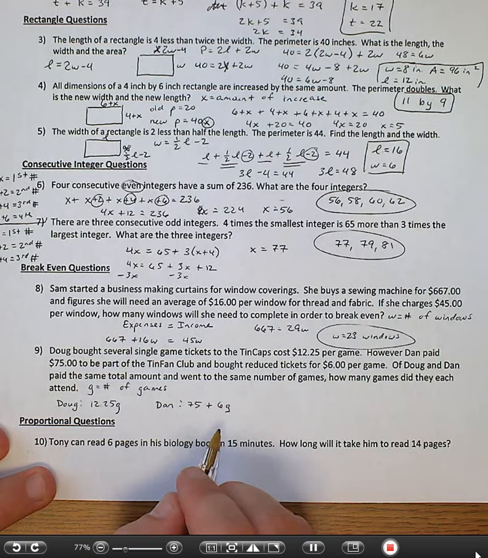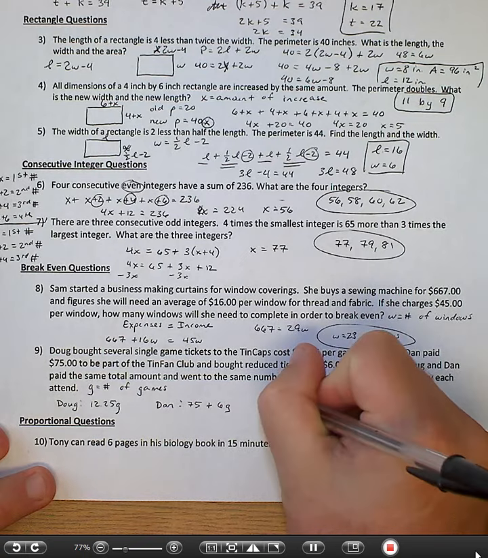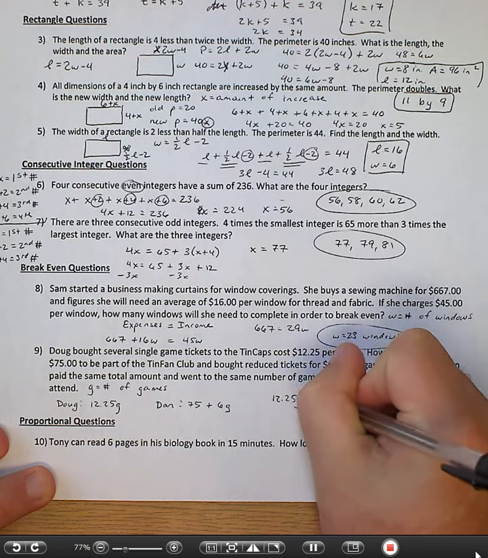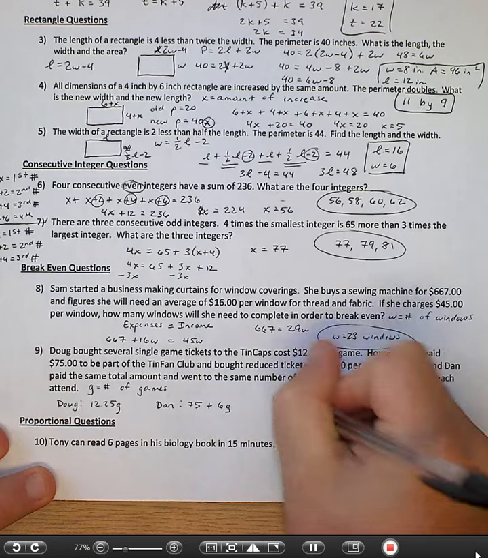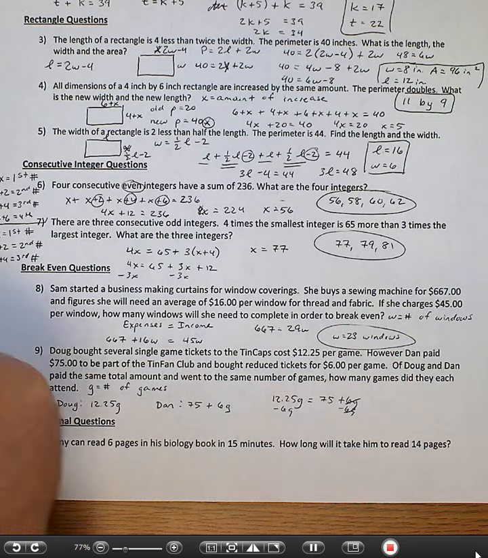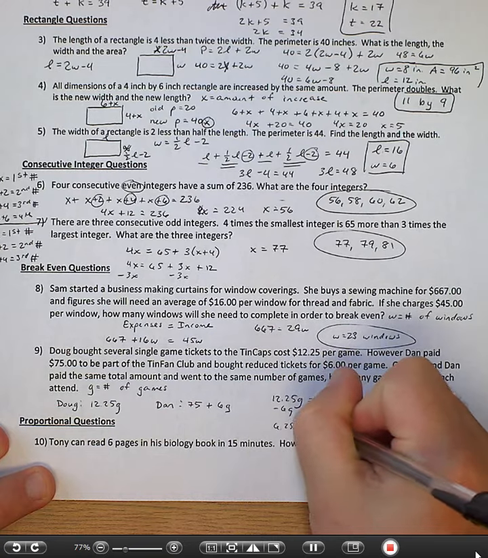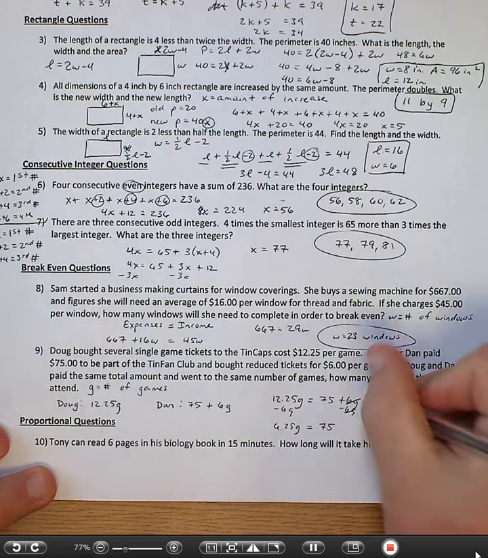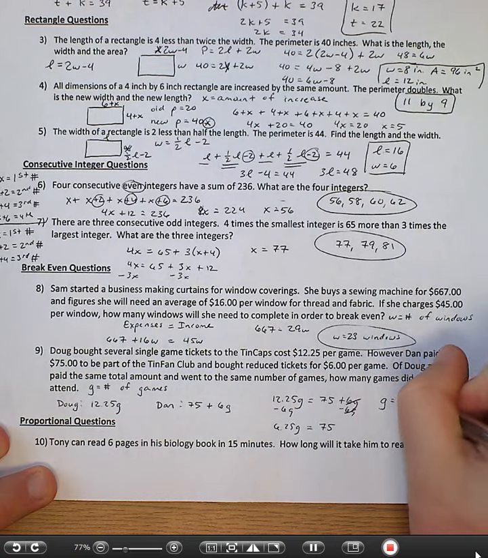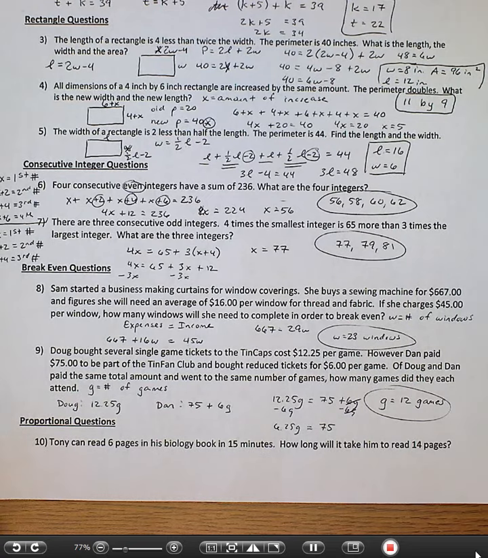We want to know when they're equal, or when they've broken even. So we set them equal to each other. 12.25G equals 75 plus 6G. So 12.25 minus 6 is 6.25. 75 divided by 6.25 is 12. So after 12 games, these two will have paid the same amount of money. And that is the end of this first video. We'll do the rest on the next video.